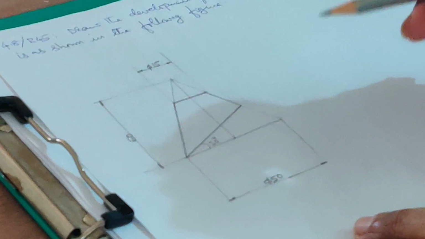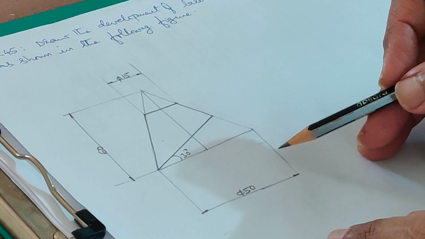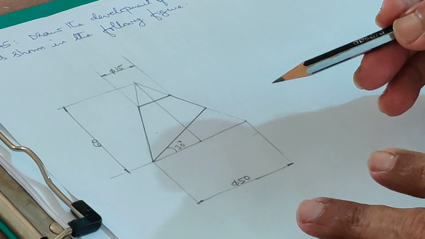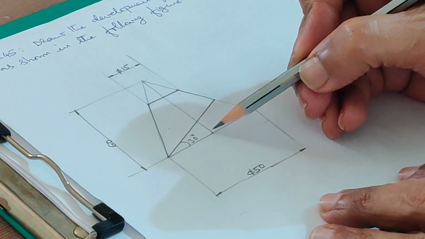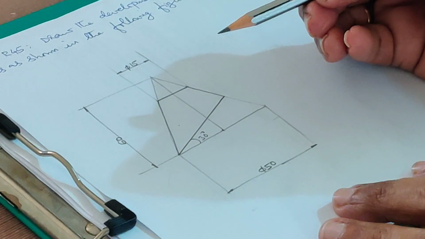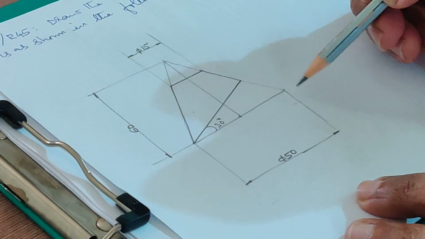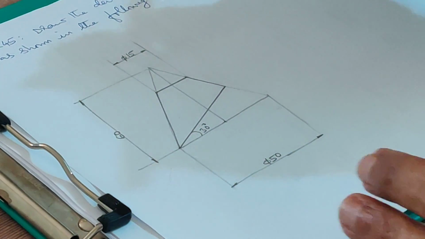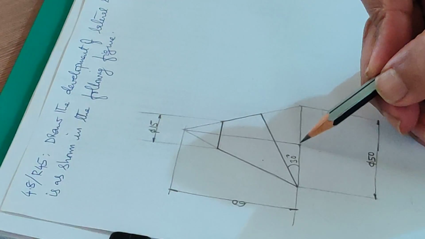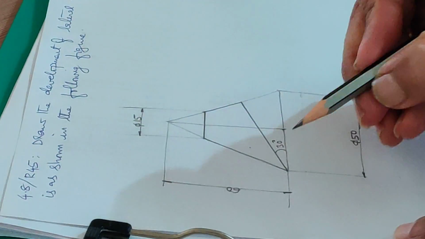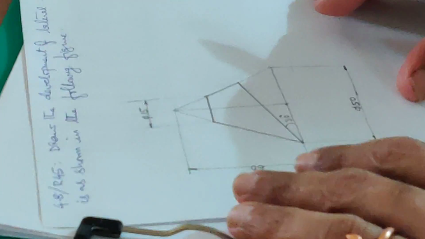Now if I have to draw the top view of the cone, it will be a full circle. Instead of drawing the full circle, like in my previous video, I draw a semicircle just to make it simple. So take this point as center. You can draw the semicircle here itself.